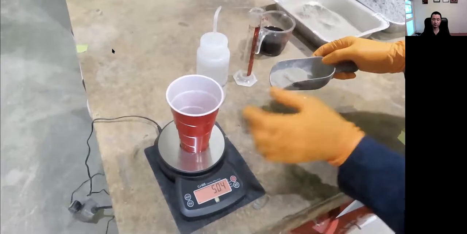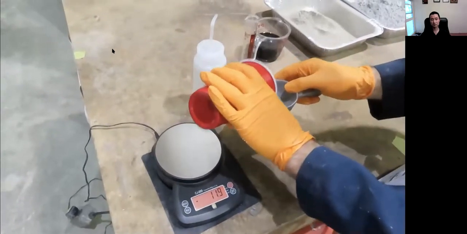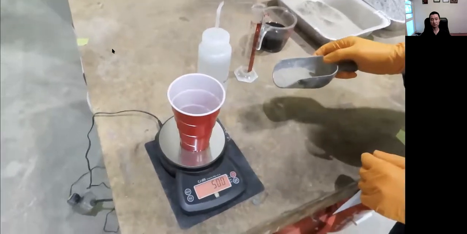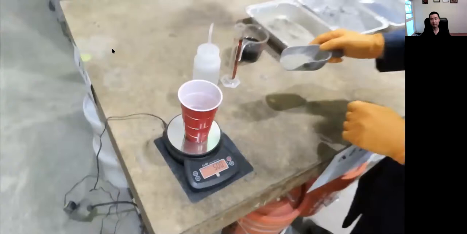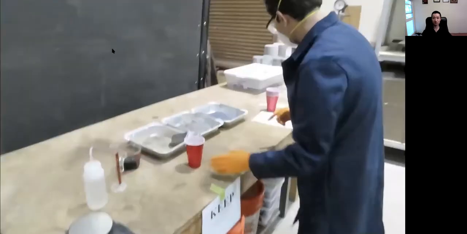One more time. It's almost 50. Let's try it a little bit more accurate. Whatever it is, you have to write down the exact number. So it is exactly 50.0. Was lucky. Okay. So in addition to cement, I need water.